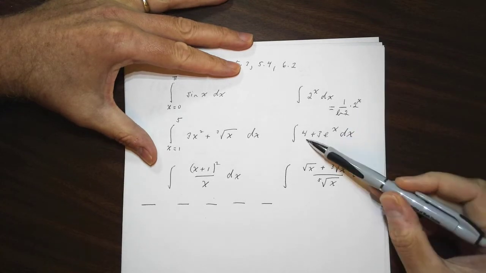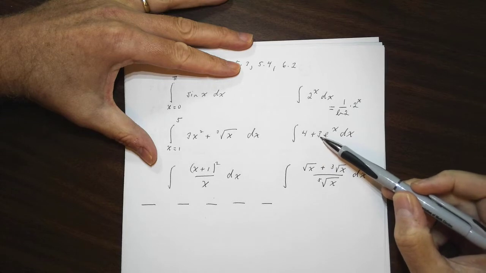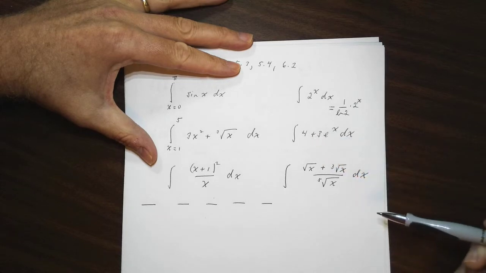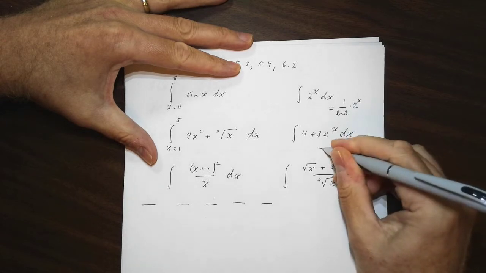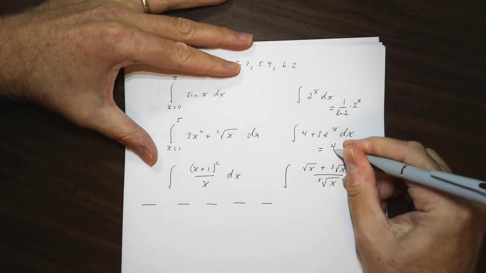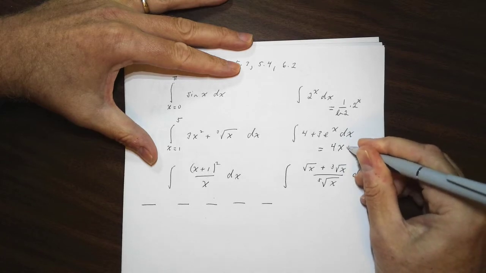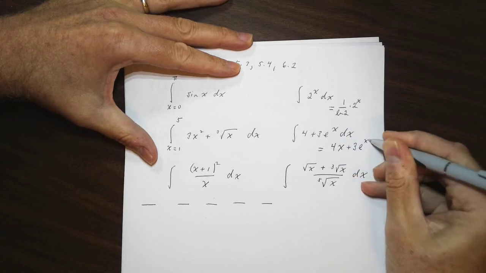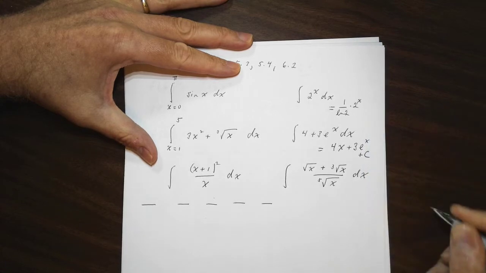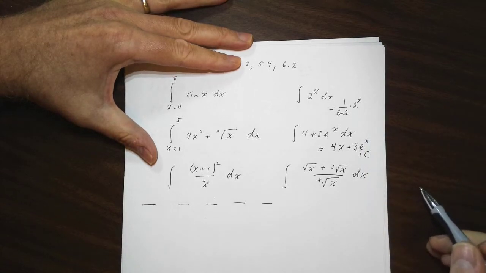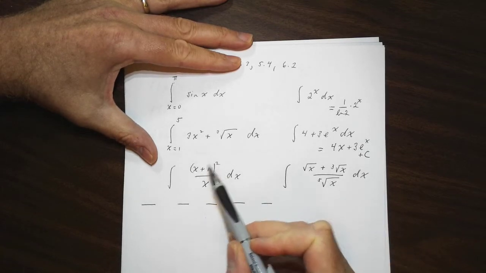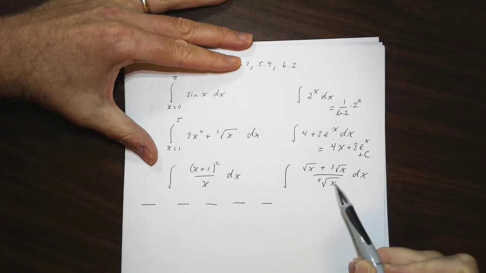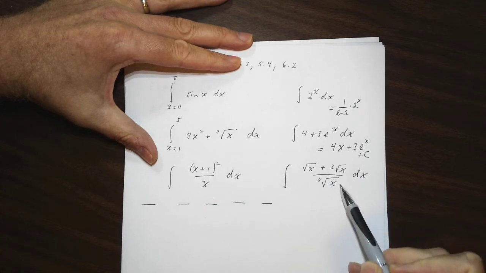This function, we could break things up and use the rules for constants, pull them through the integral sign, and this would not be too difficult to do either. I'll let you verify that it would be 4x plus 3 e to the x plus our arbitrary constant c. Now, for this one and for this one, we have to do a little bit of algebra first. So we would expand this and simplify, and we'd have to use properties of fractional exponents to simplify this as well.